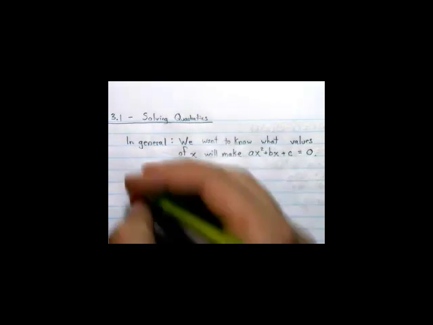So when we solve a quadratic, or we're finding a solution to a quadratic, that's what we're doing. Trying to figure out what number, if I plug it in for x, will make the whole thing turn to 0. Okay?